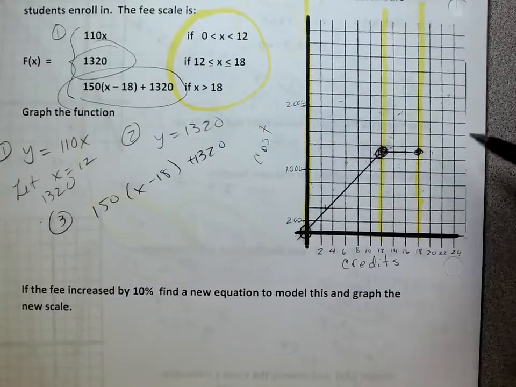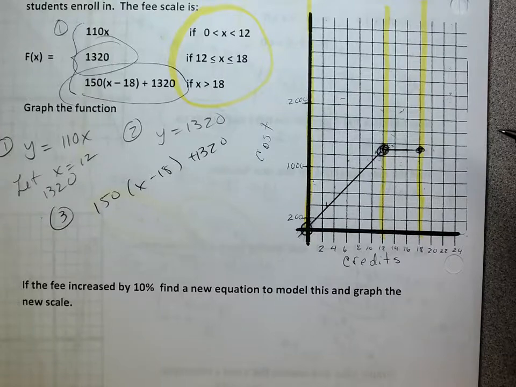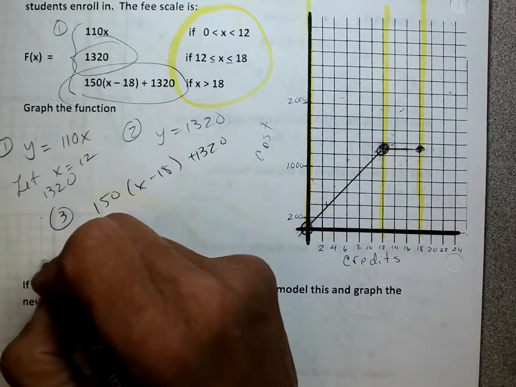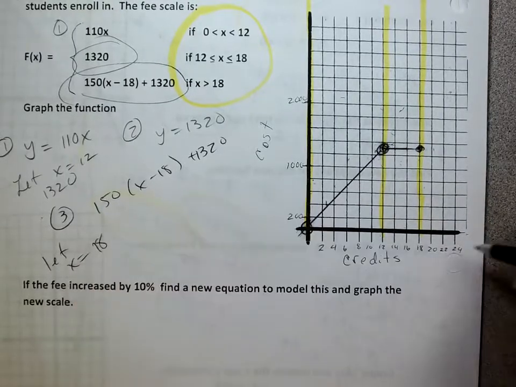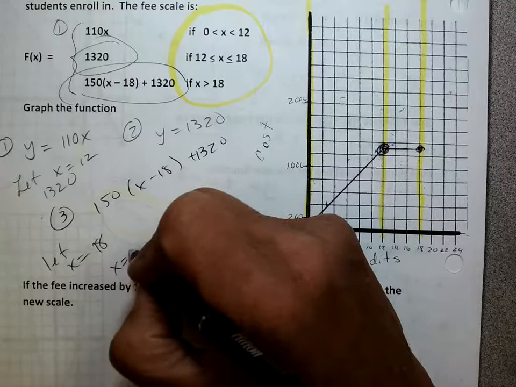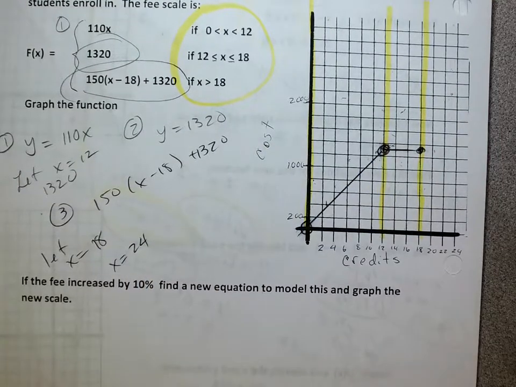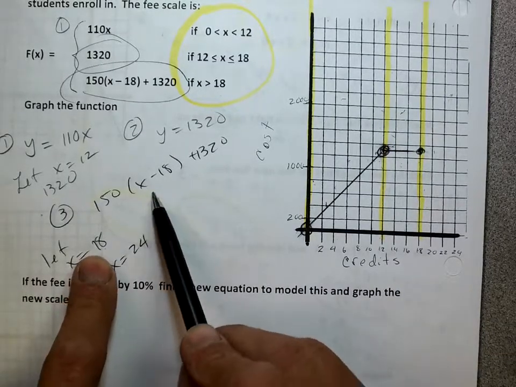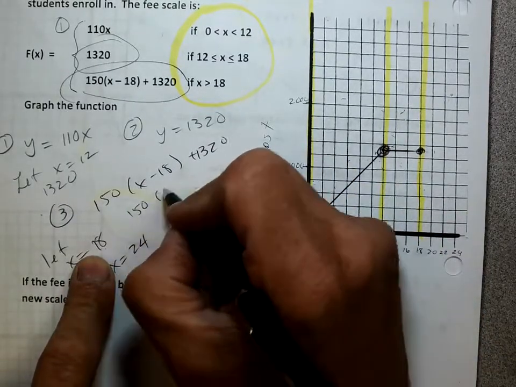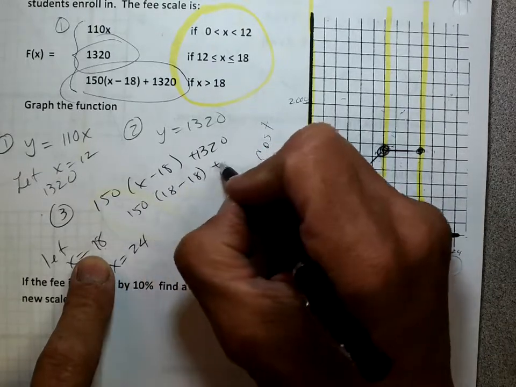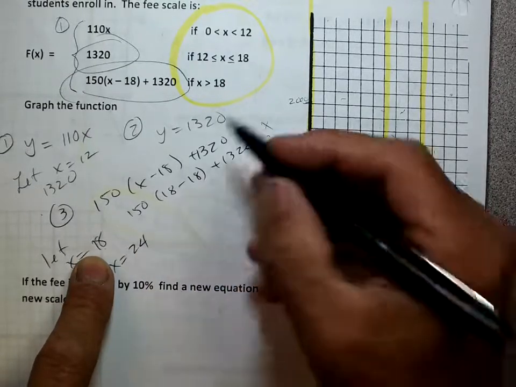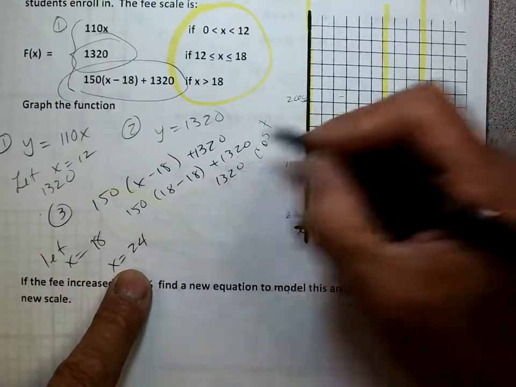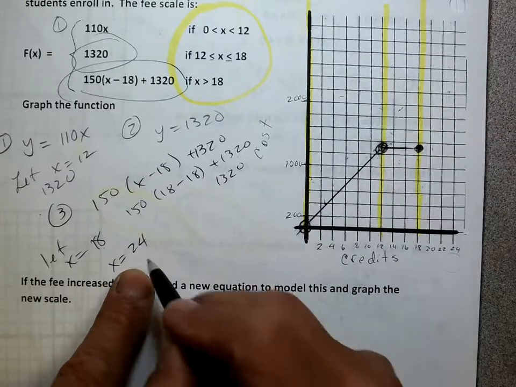Now, what I might do to make this easy to graph is let x equal 18, and how about 24? And let x equal 24. So if we get 2 points, we can just connect the dots, right? Make sense? So let me plug in 18 first. 18 into here is 150 times 18 minus 18 plus 1320. Well, that's easy. That's going to be 0. That's going to be 1320, okay? So I'll have a dot at 1320. Okay, good. Let me plug in 24.